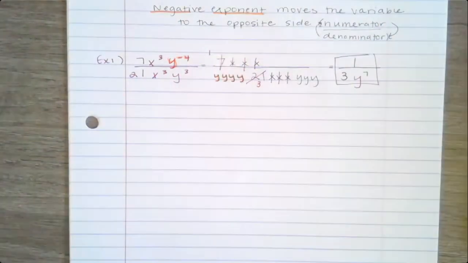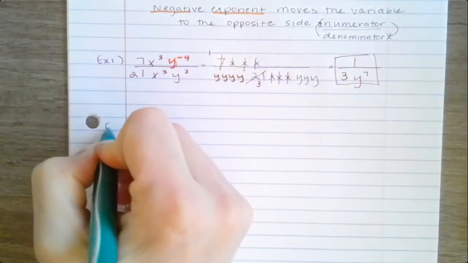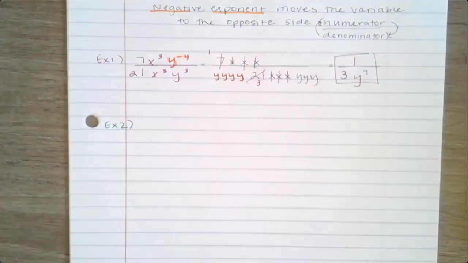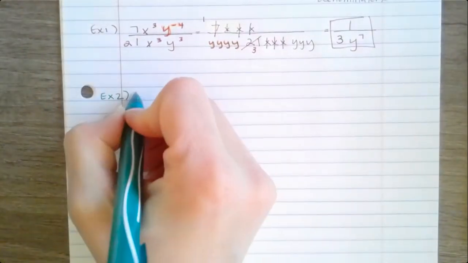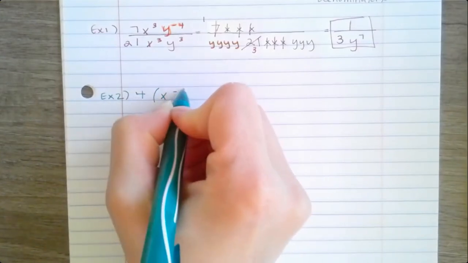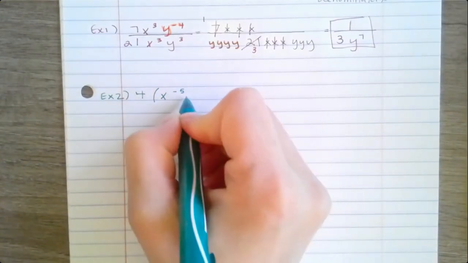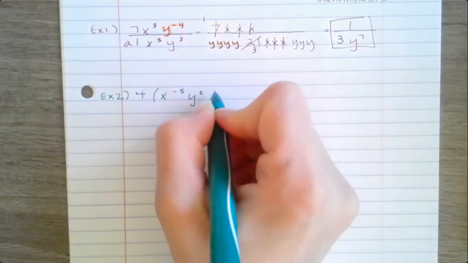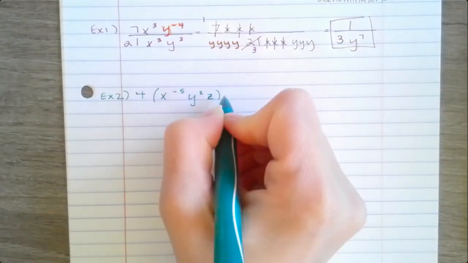Let's look at another example together. There is no denominator currently. You will soon realize that we probably need one.